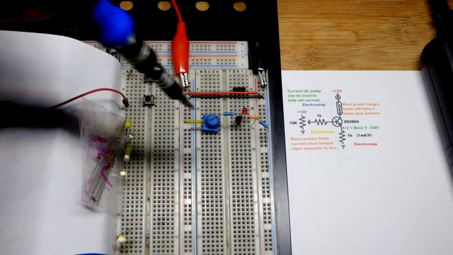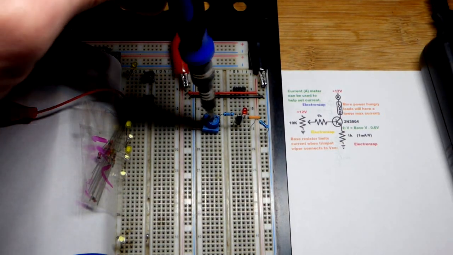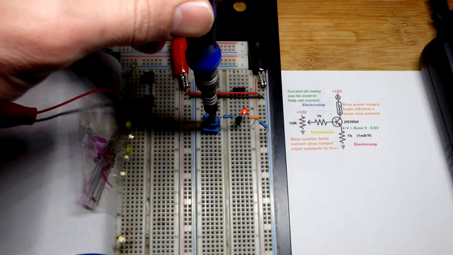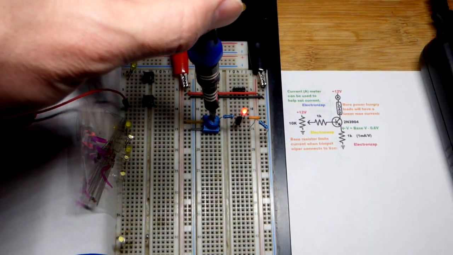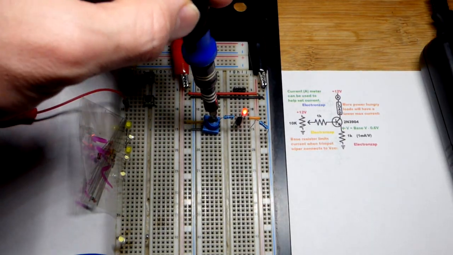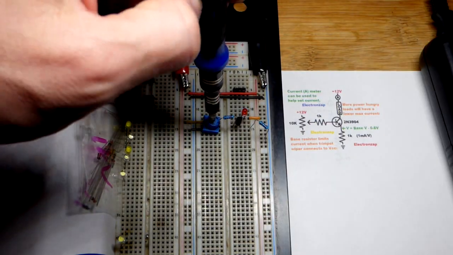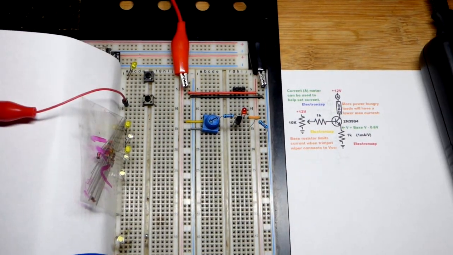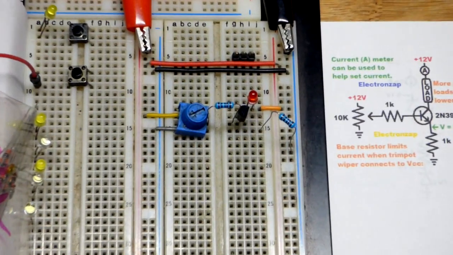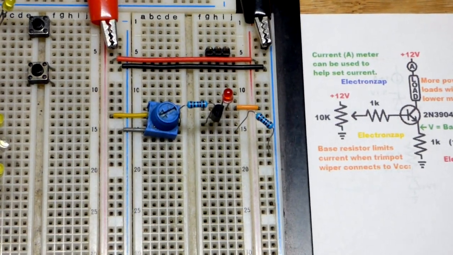So now, I made this circuit with 5 volts, but now I'm going to be making it with 12 volts. There's some other modifications. That's 12 volts at the supply. So I can adjust how much current is going through that red LED up to about 10 milliamps of current. That's because we have this wired as a current source.